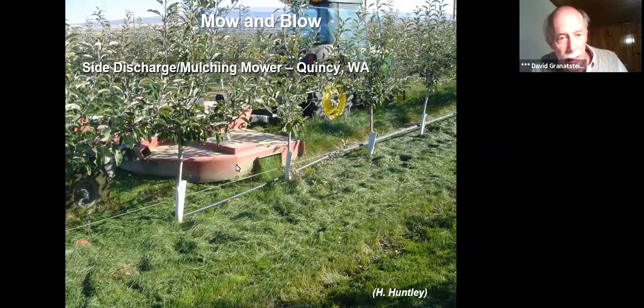Pretty simple. In this case, the growers simply let the grass grow longer. They didn't do anything different there. And they got their mower adapted to do this side delivery. So instead of just chopping it and dropping it, it blows it out the side. And you can see how this beautiful mulch layer is being put down on the tree row.